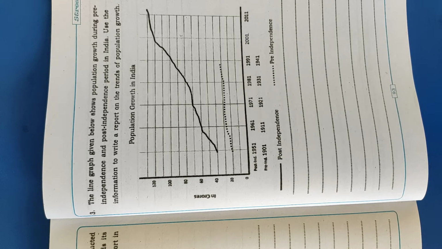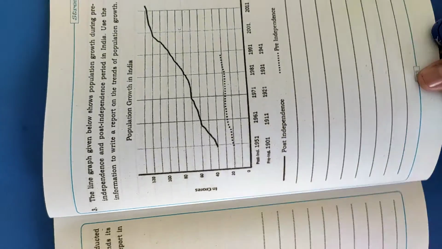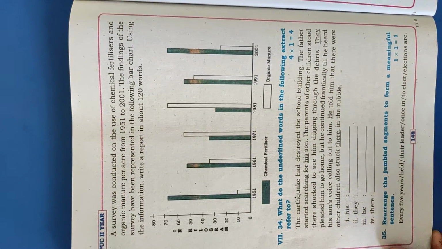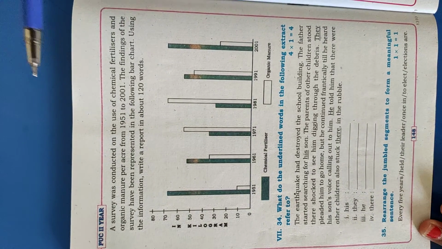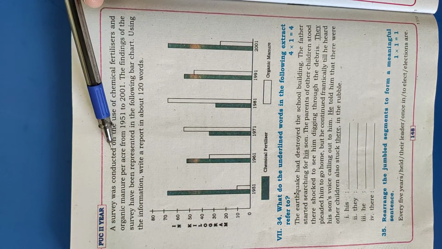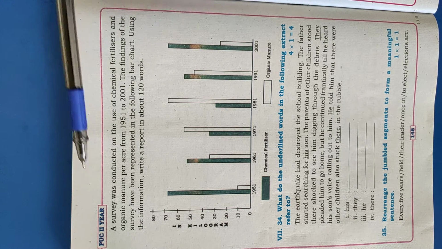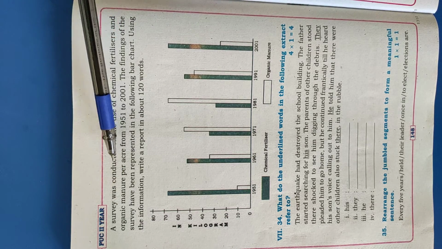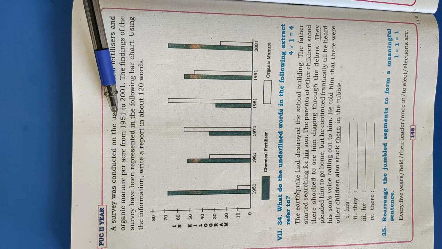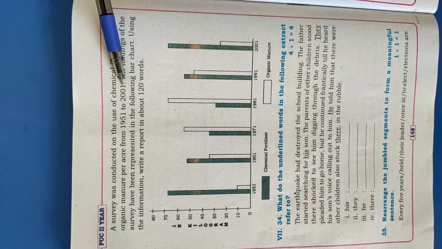Okay, dear student, we will write one report from the previous question paper. Here, a survey was conducted on the use of chemical fertilizers and organic manure per acre from 1951 to 2001.